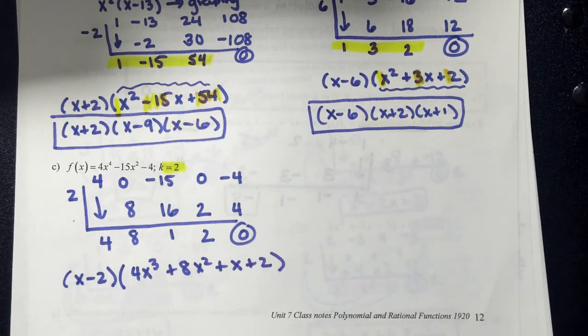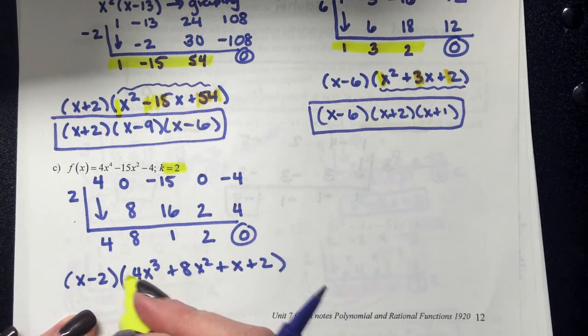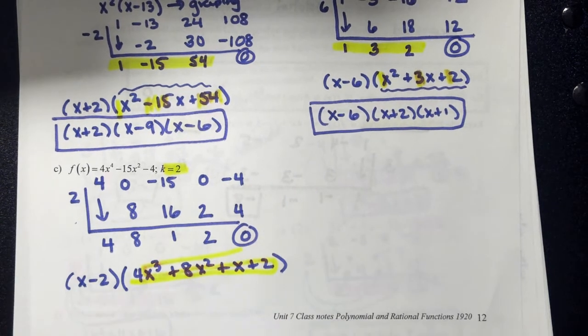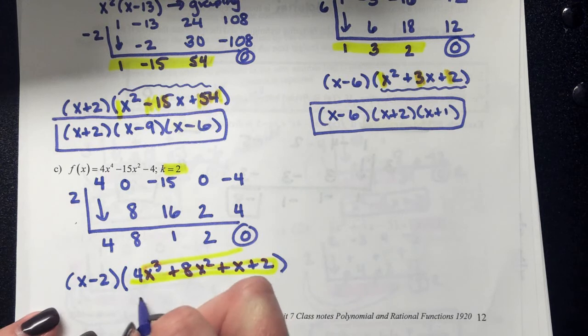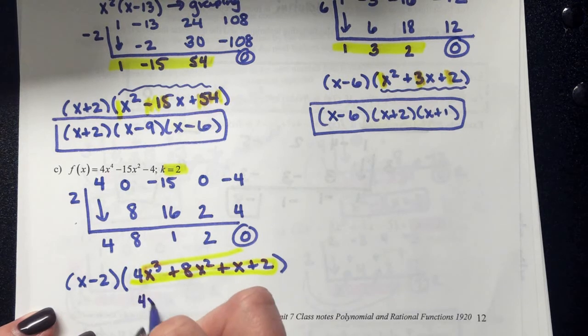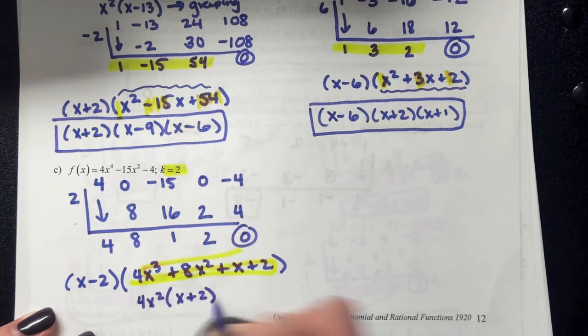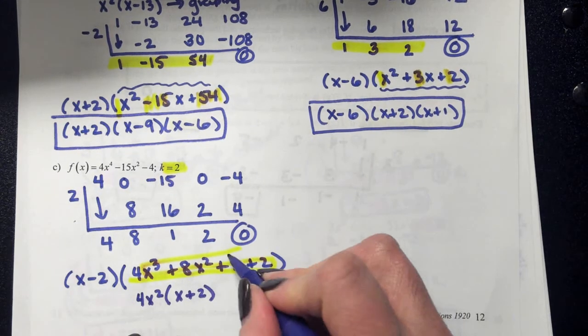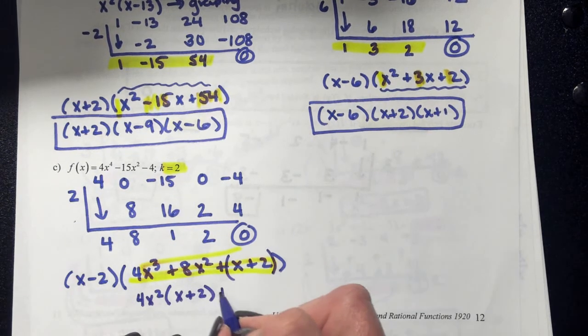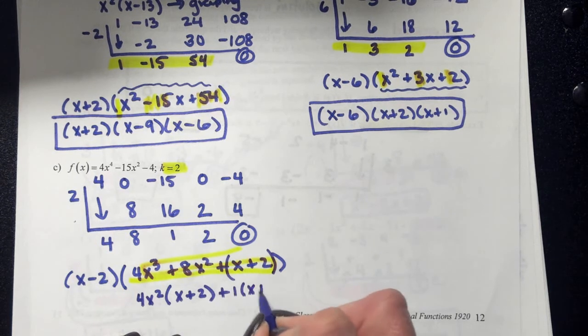If you knew another 0, what type of factoring is going to work here? Grouping. Even though this is 4 terms, it sets up for grouping very nicely. I can factor out a 4x squared out of the first 2 terms, which leaves me with an x plus 2. When I group the last 2 terms together and pull out that 1, that still gives me an x plus 2.